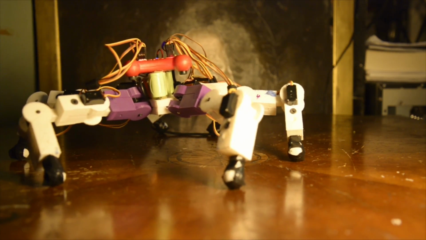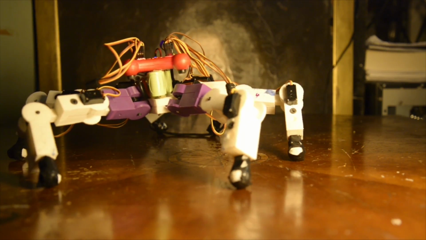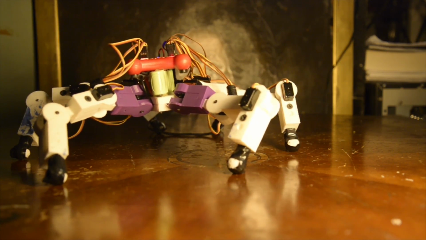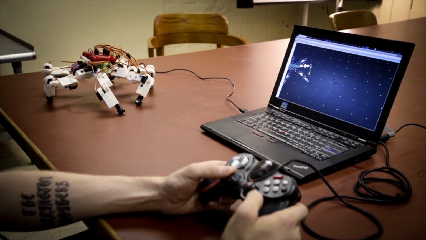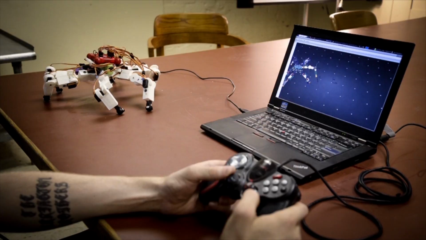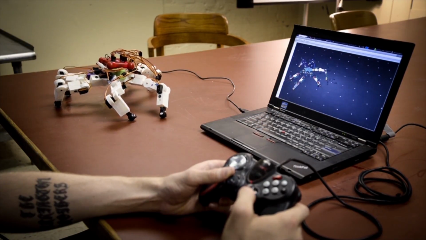Meet Carl the Hexapod. In this footage, he's taking his first steps in our world. Carl is a great example of the versatility and power of the Bowler operating system.